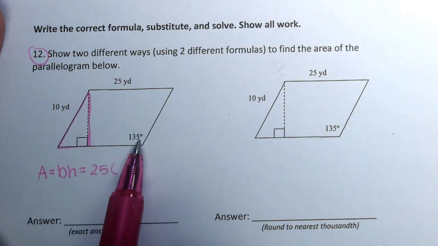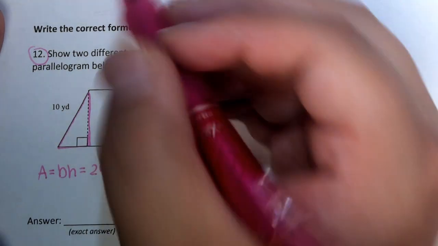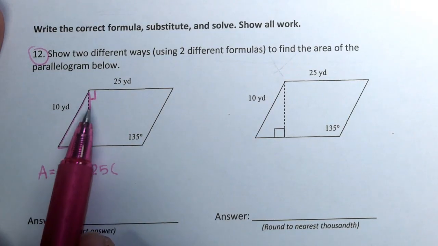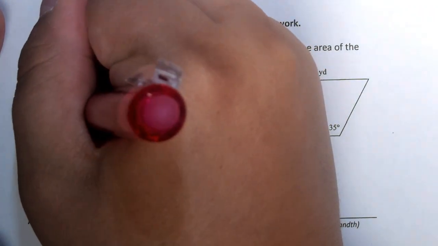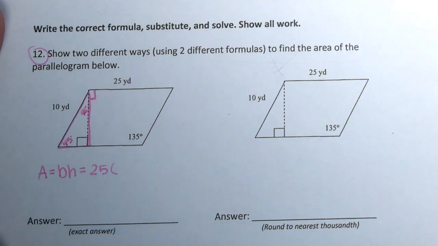Now, do you agree if this is 135, that across from it's also 135? But do you also agree that's 90 right here? So what would this angle be right here? What is 135 minus 90? 45. This is a 45, 45, 90 triangle. Does that make sense?